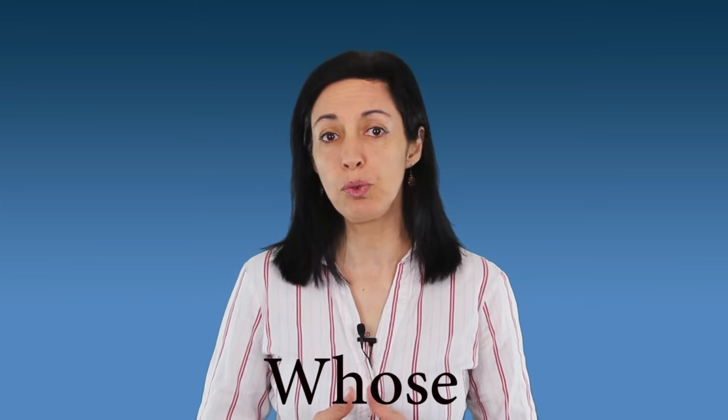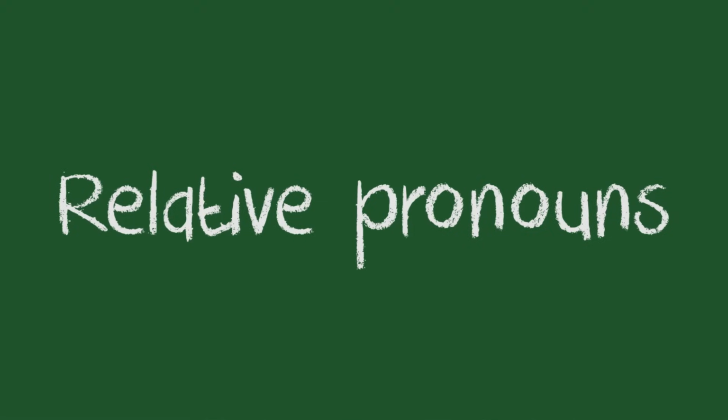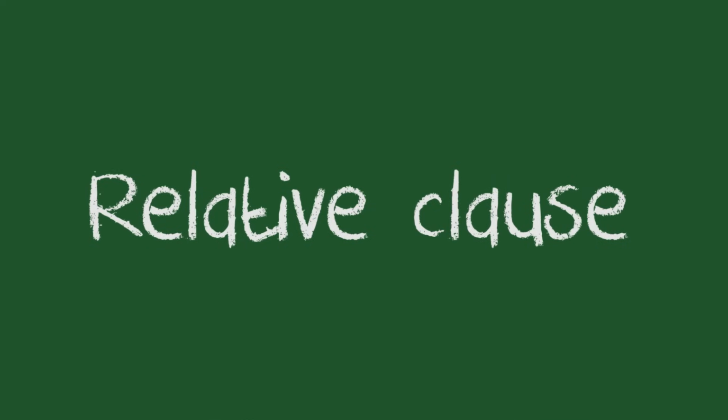Today we're going to review the use of words like whom, who, whose, which, and that when they're used as relative pronouns. A relative pronoun is used after a noun to make it clear which person or thing we're talking about. The information that follows the pronoun is contained in what we call a relative clause.